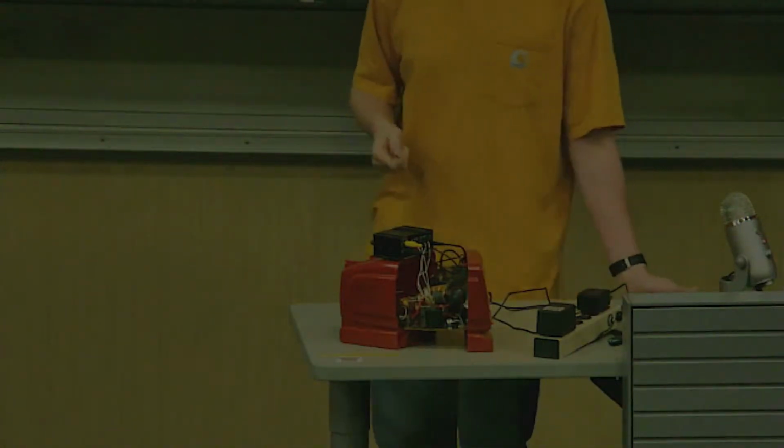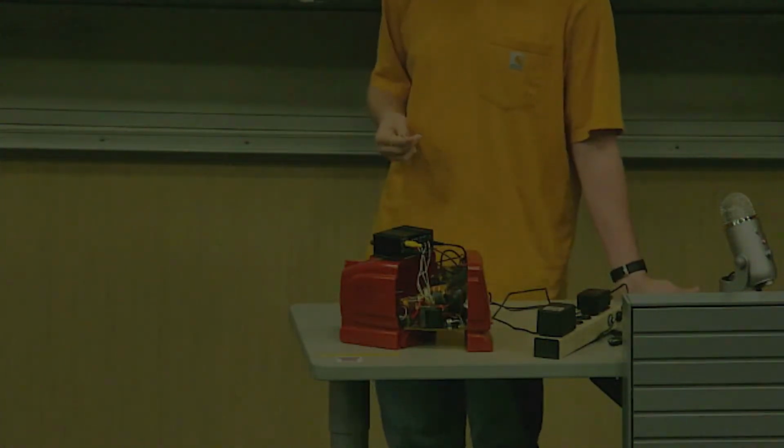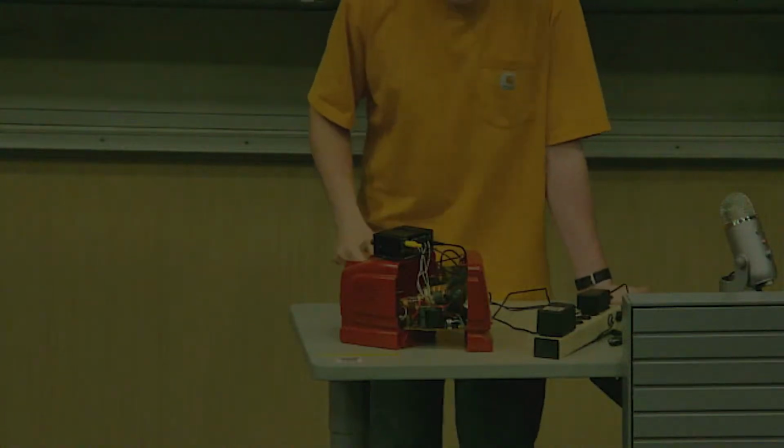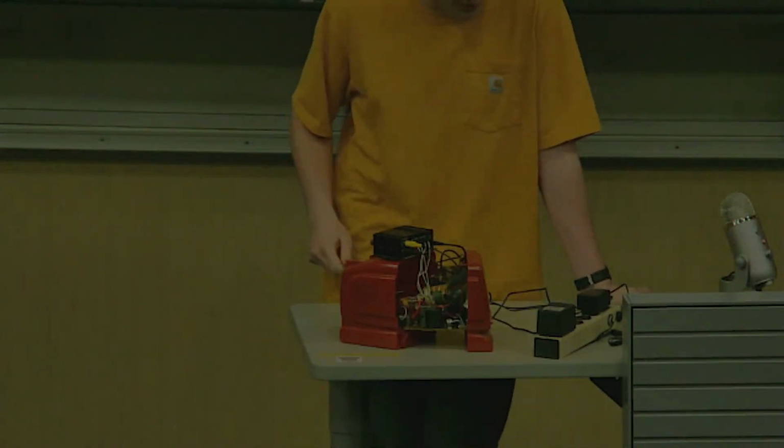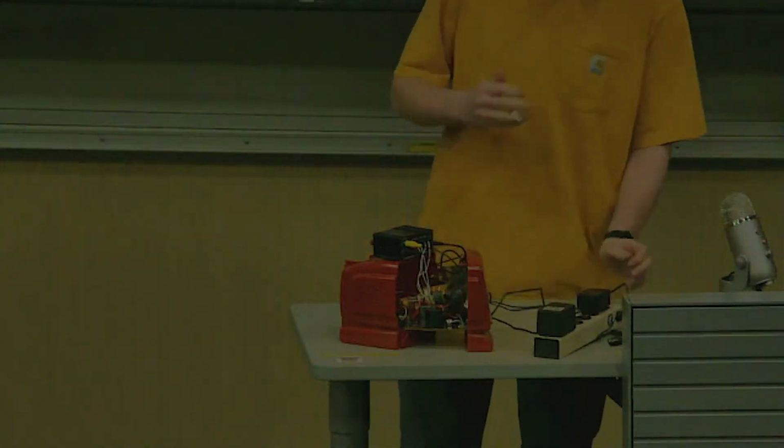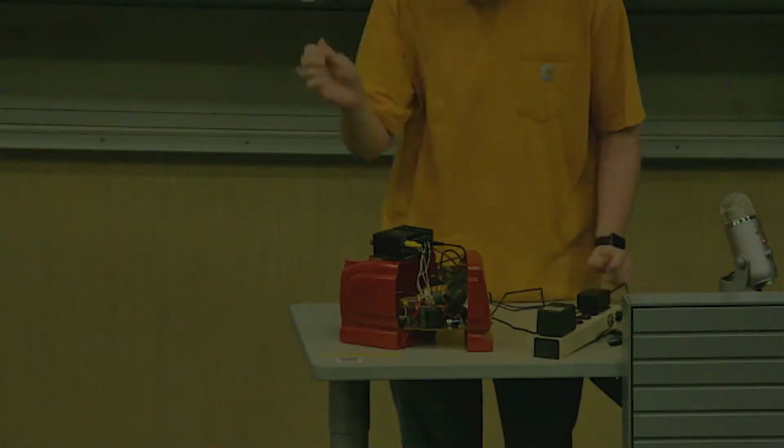For those who don't know what an Etch-a-Sketch is, they're a kind of neat little toy. I don't know, you can look it up. They're kind of cool little things. But yeah, you can scroll the thing across the screen.